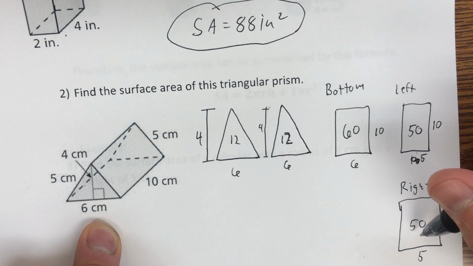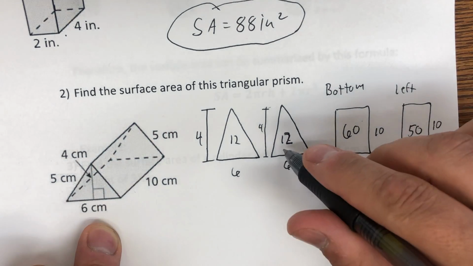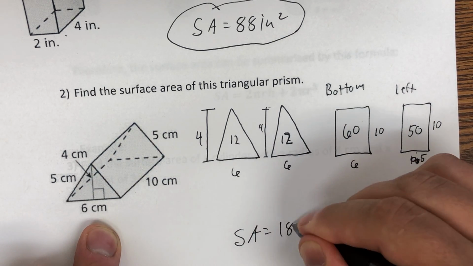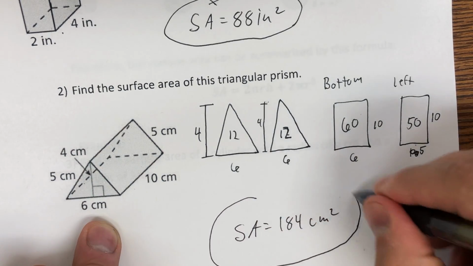Add up all the areas. 50 plus 50 is 100, 160, 172, 184 centimeters squared. So add up all the areas of the faces.